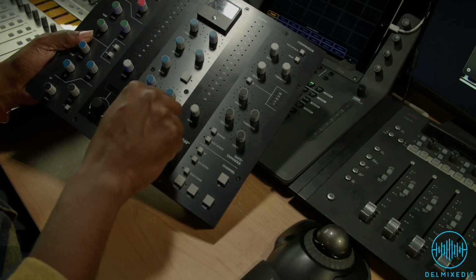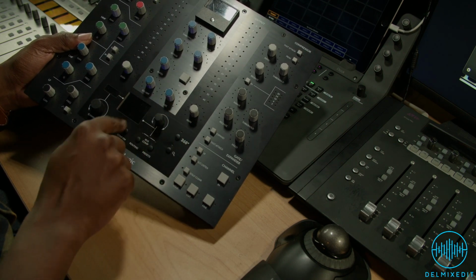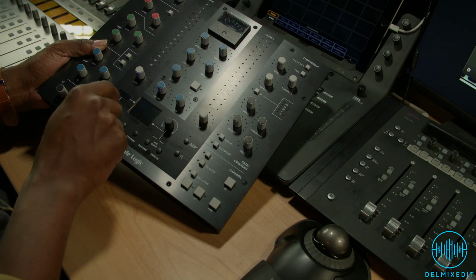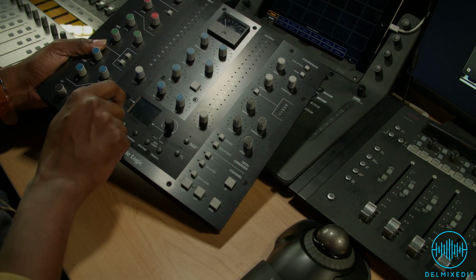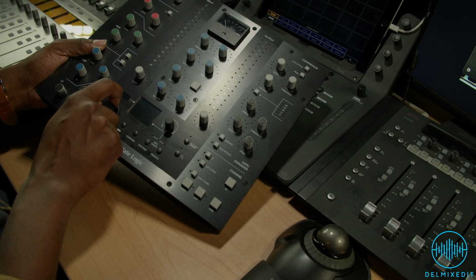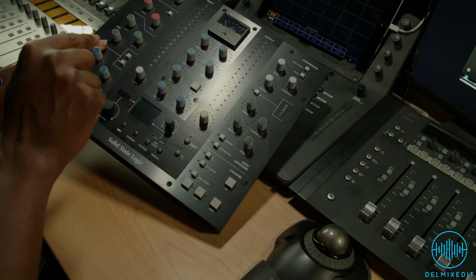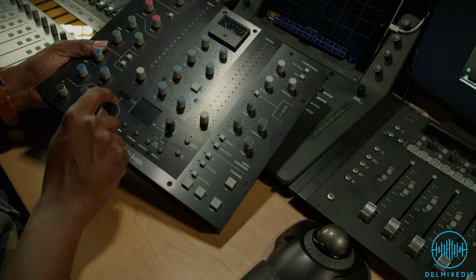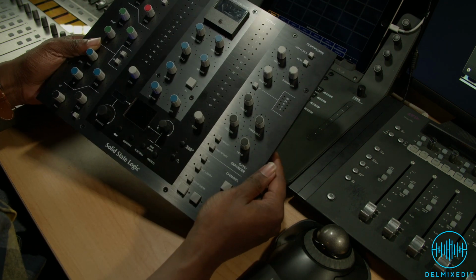Got a nice little jog wheel here to scroll through things and select them while you have that on the screen. And then your channel select here, this is going to be for scrolling through your different channels in 360 for sure. I'm not sure if that works in the actual session that you're working in, so we'll check that once we get everything plugged in. So yeah, that is that with the SSL.